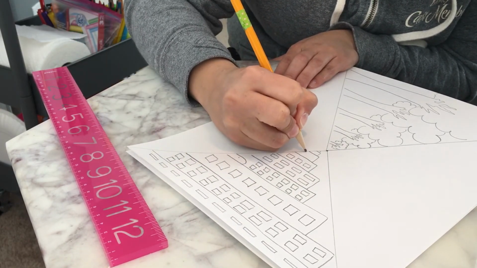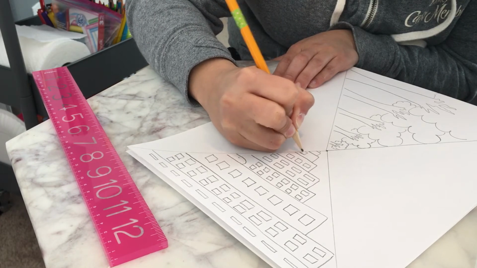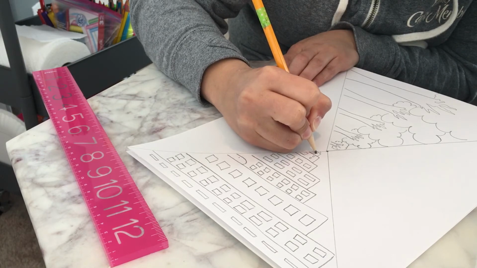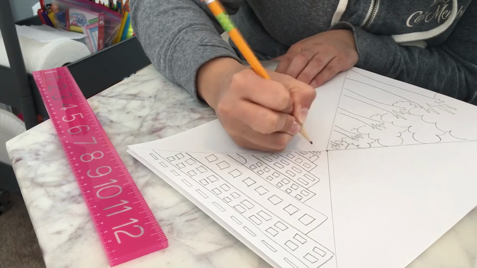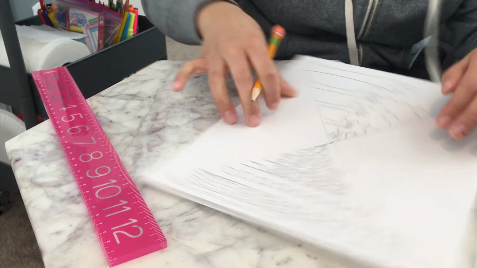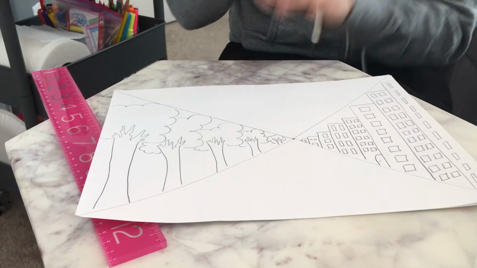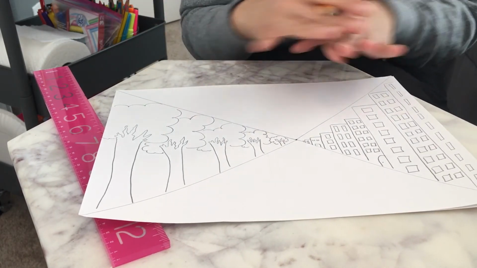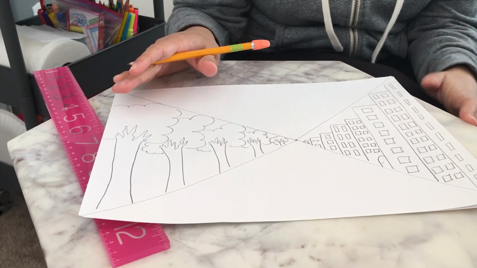And then maybe this one has like a door. Okay, so something like that. Okay. All right, so we're actually going to stop there. I don't want to do any more.